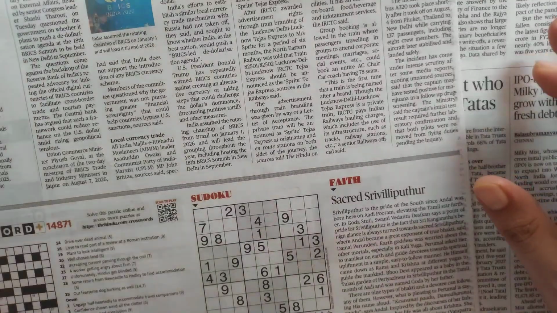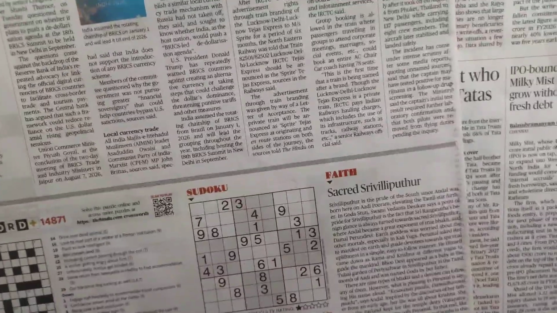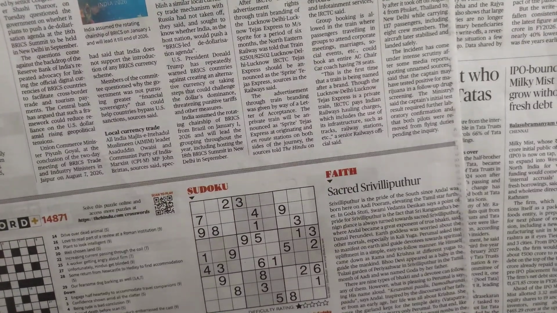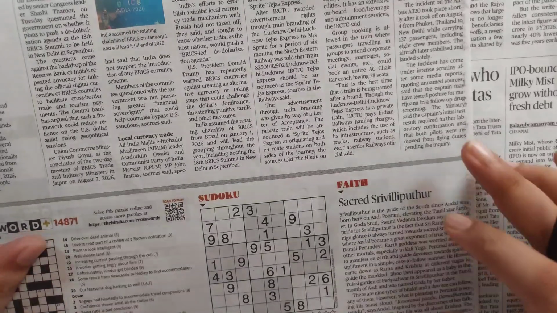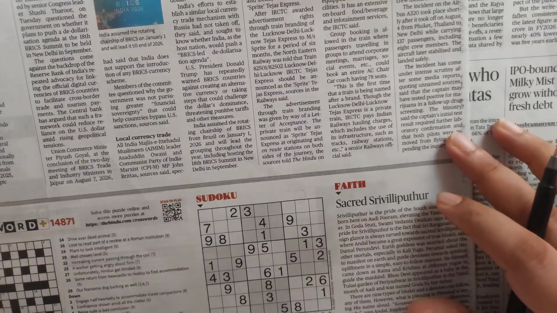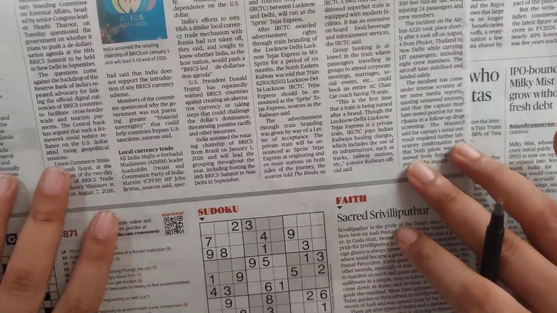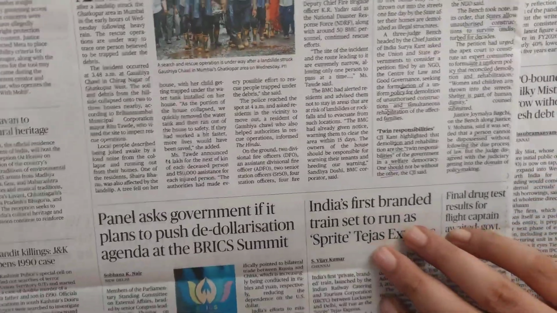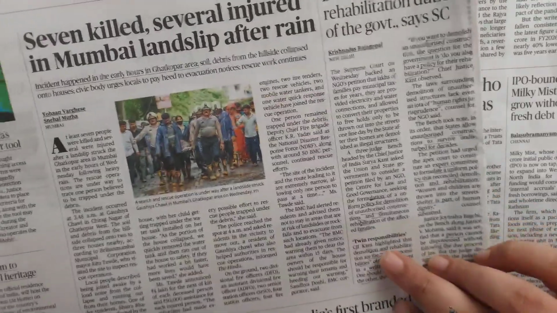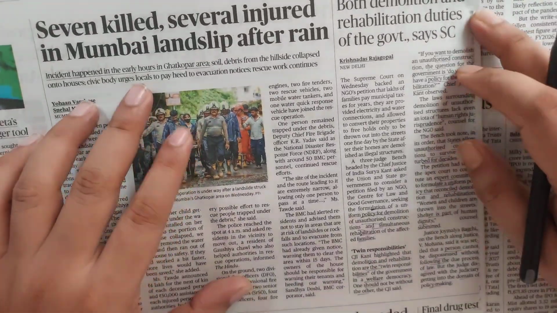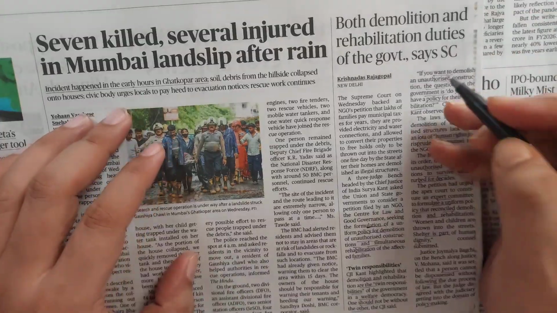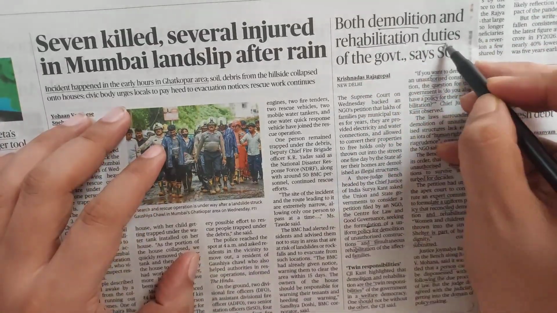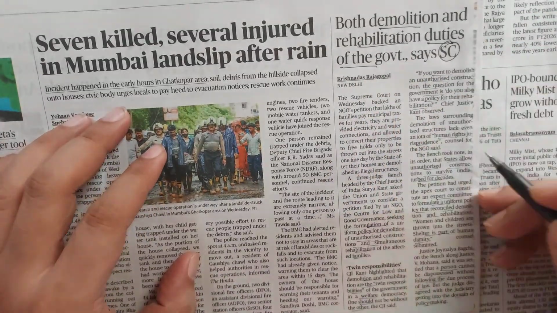The second article is a very small one, and the next two articles from today's The Hindu, you can say, do not seem important. Most of you will be missing those articles. You will feel that this article is not that important because the matter is still just appearing to be in Supreme Court. The first article says that both demolition and rehabilitation are duties of the government, says Supreme Court.